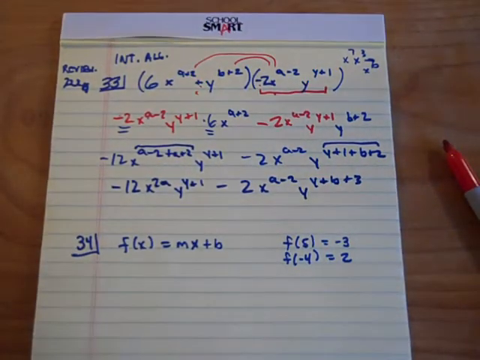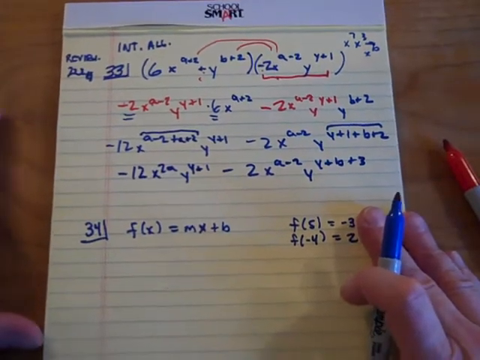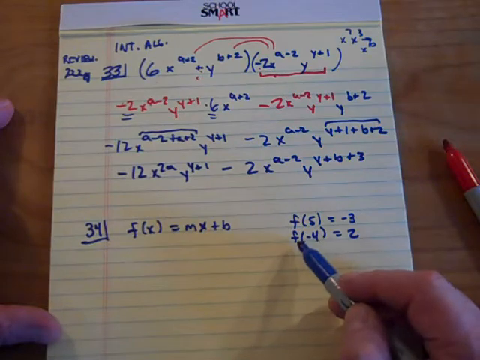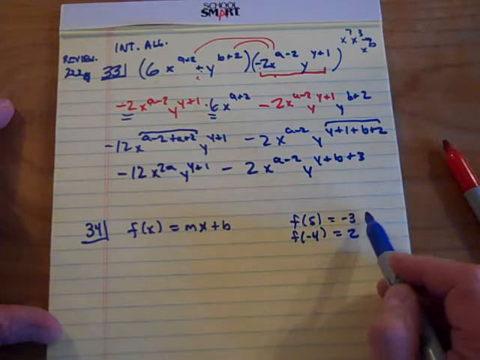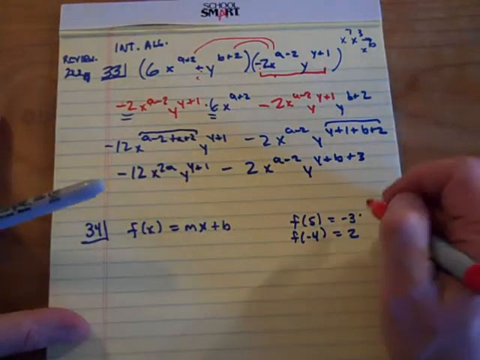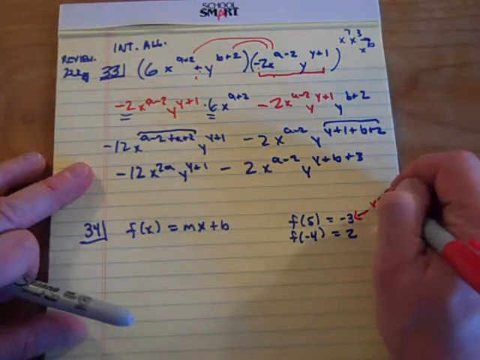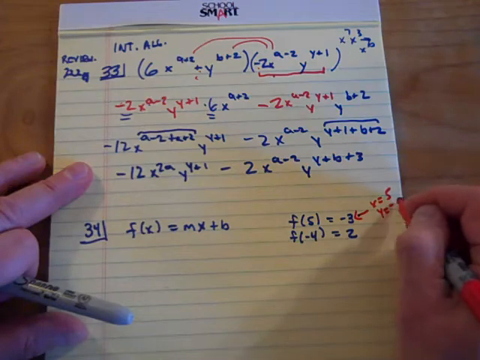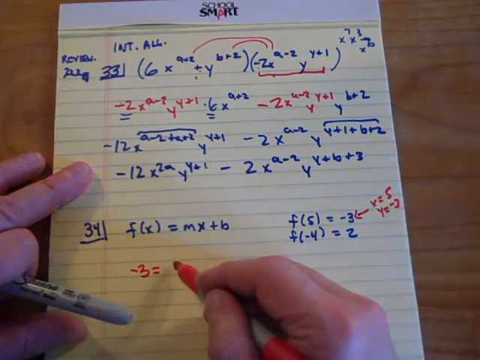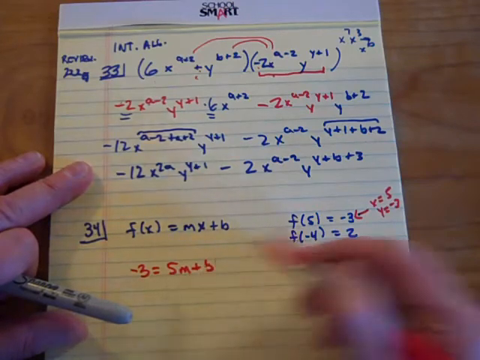The next problem says f of x equals mx plus b, and it gives 2 points, because f of 5 equals negative 3 and f of negative 4 equals 2. It's imperative that we recognize that these points are xy's. When x is 5, y is negative 3. So over here, the red equation can be this: negative 3 equals 5m plus b.